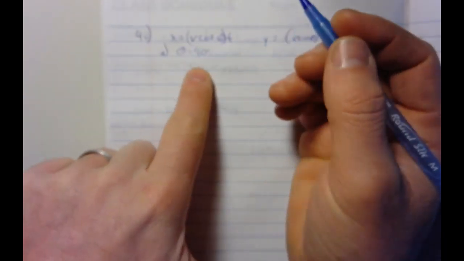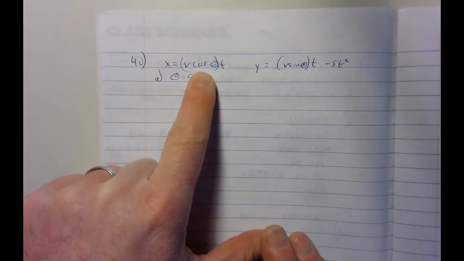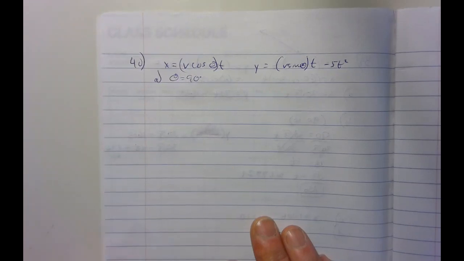What do these parametric equations give when theta equals 90 degrees? Basically, think about that. If we shot it straight up into the air, what would happen? Cosine of 90 is 0. That means it's going straight up and it's not going anywhere.